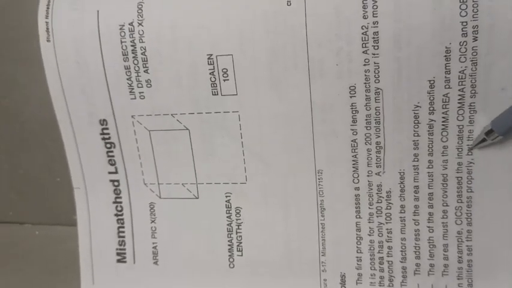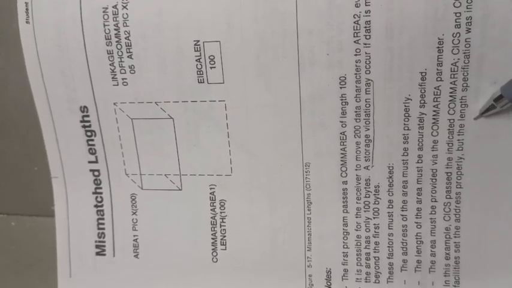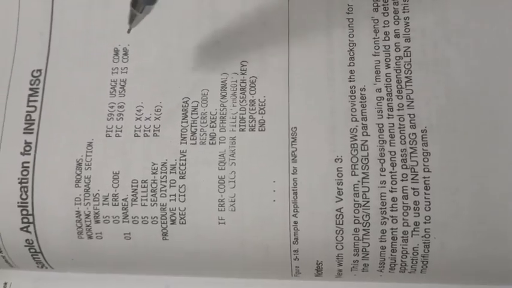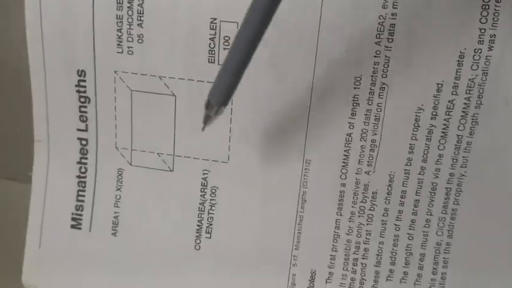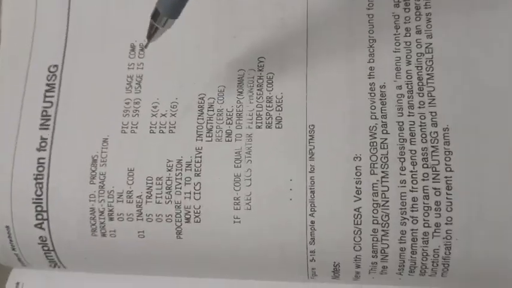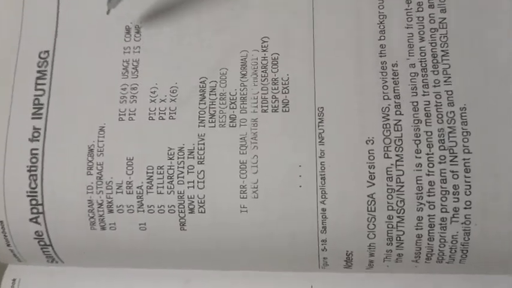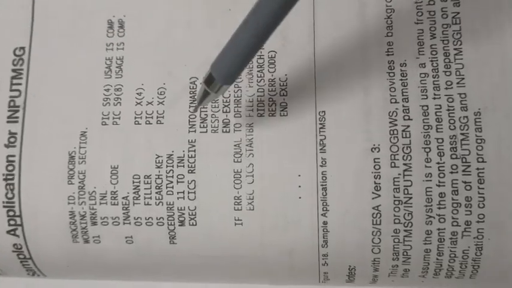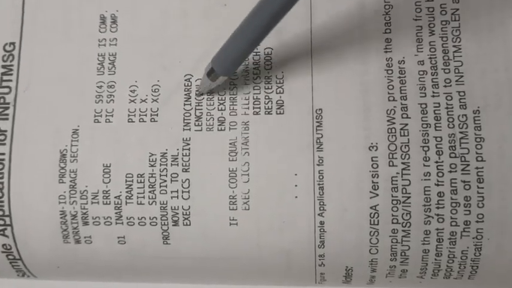In this example, CICS passes the COMMAREA. The CICS and COBOL facility addressable properly, but the length option has been given incorrectly. To overcome this, we have one more option, the input message. To overcome this length error and avoid the storage violation, we have the input message option along with the RECEIVE command.